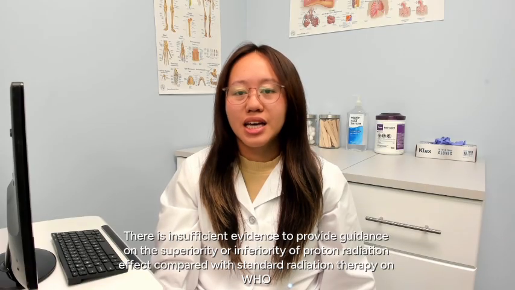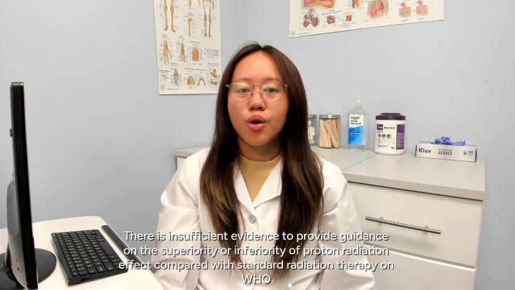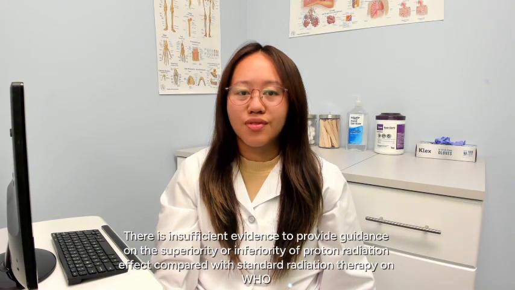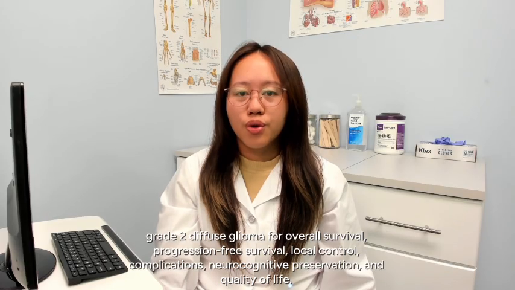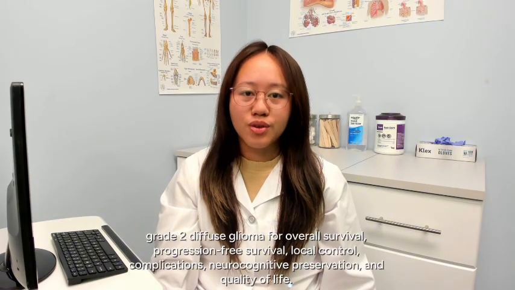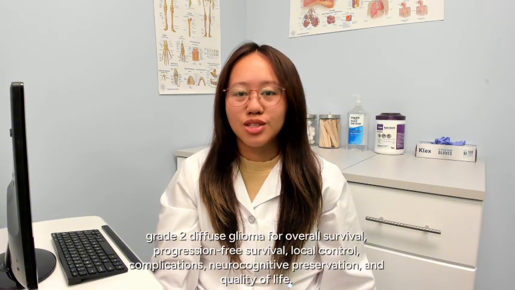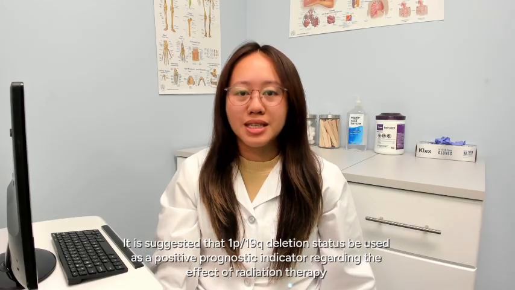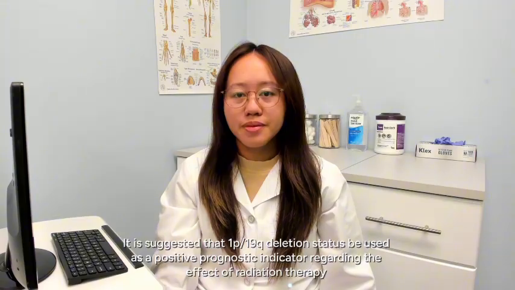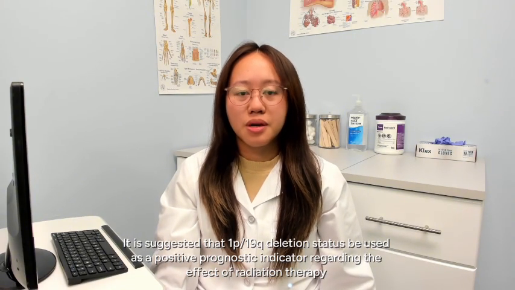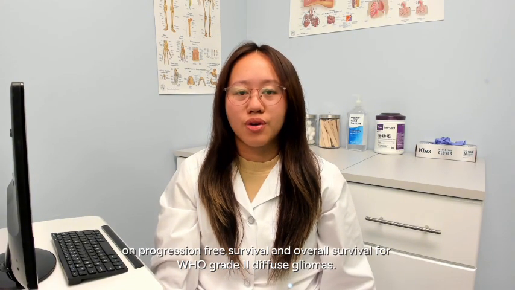And lastly, section on radiation therapy, there is insufficient evidence to provide guidance on the superiority or inferiority of proton radiation effect compared with standard radiation therapy on WHO grade 2 diffuse glioma for overall survival, progression-free survival, local control, complications, neurocognitive preservation, and quality of life. It is suggested that 1p/19q deletion status be used as a positive prognostic indicator regarding the effect of radiation therapy on progression-free survival and overall survival for WHO grade 2 diffuse gliomas.